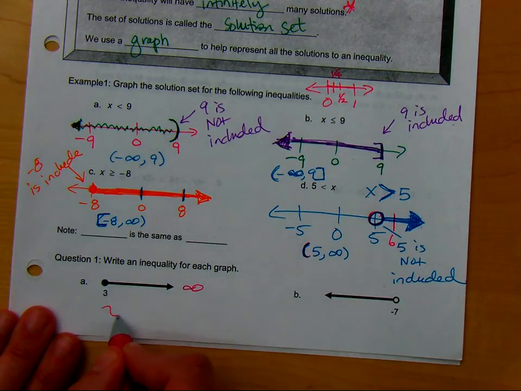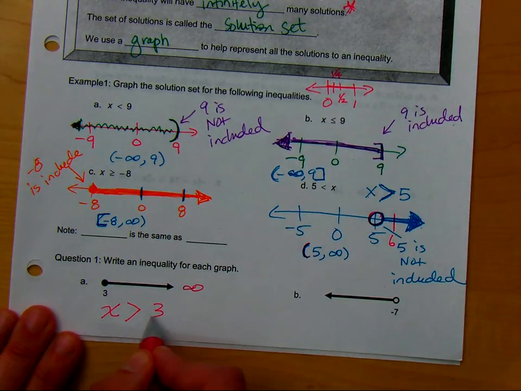Let's start with x is. x is what compared to 3? It's greater than 3. Is it including 3? So it's greater than or equal to.